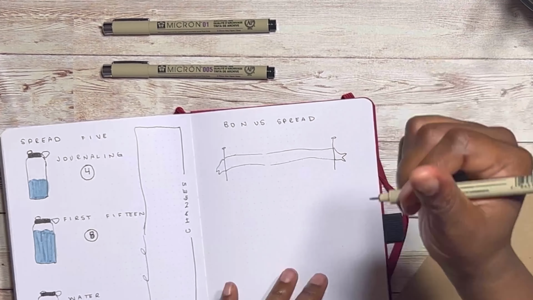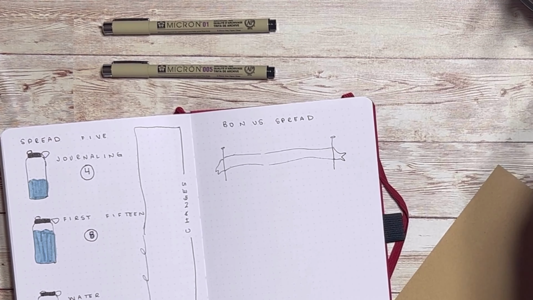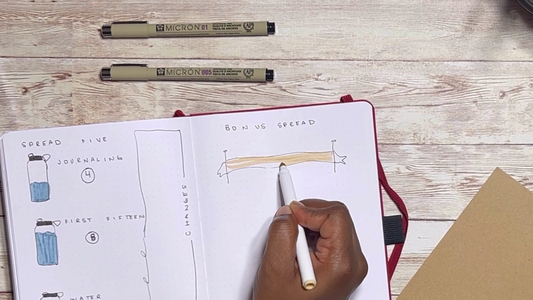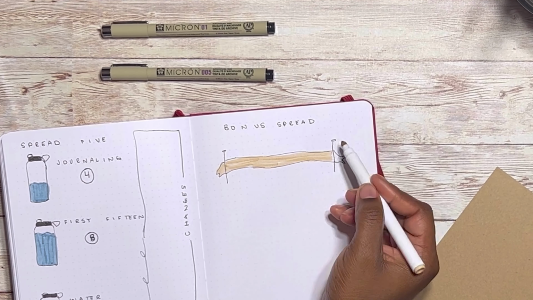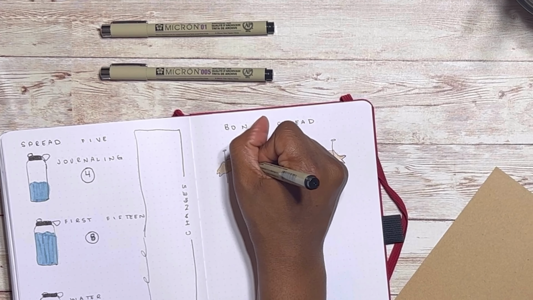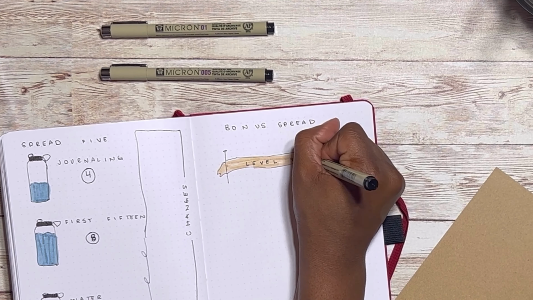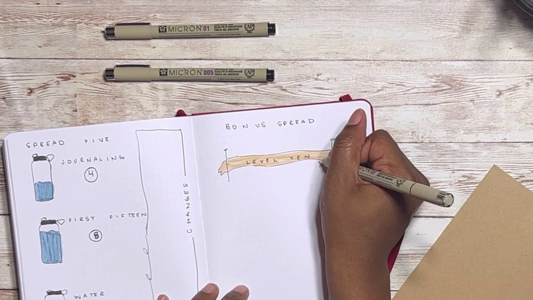So this bonus spread I'm drawing right now is actually going to be a finish line. So I'm drawing a ribbon. This ribbon ain't too cute. It's really interesting how I have ideas to draw things and they don't turn out as cute as I thought they would in my head.